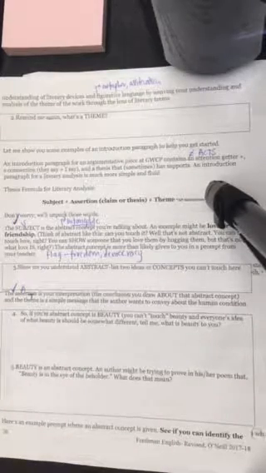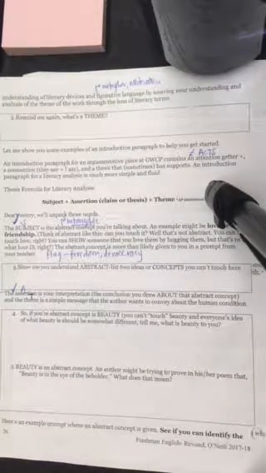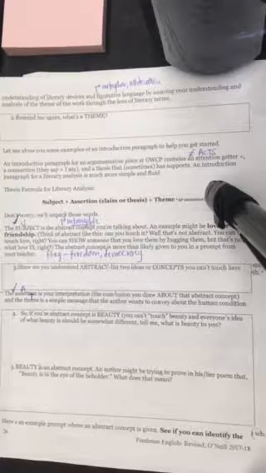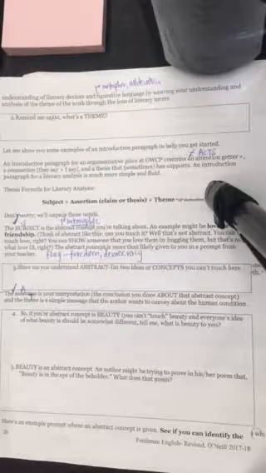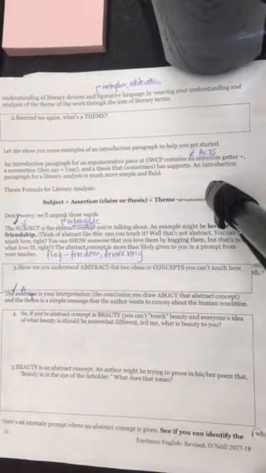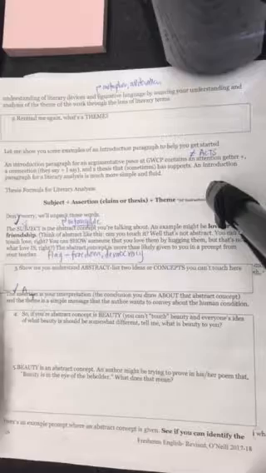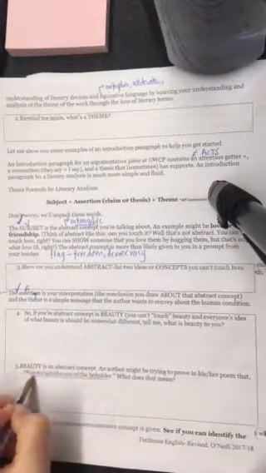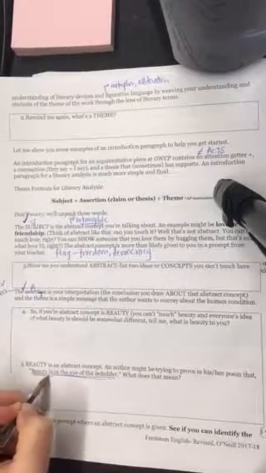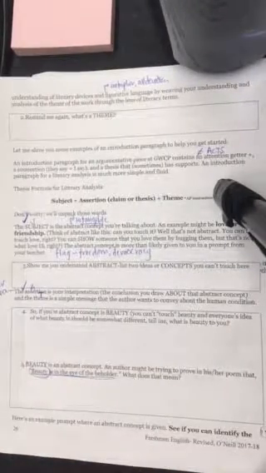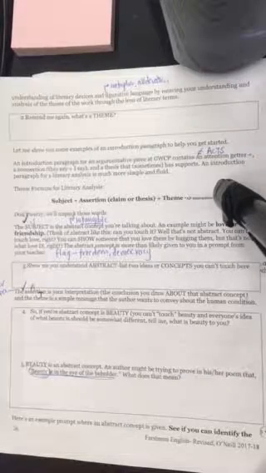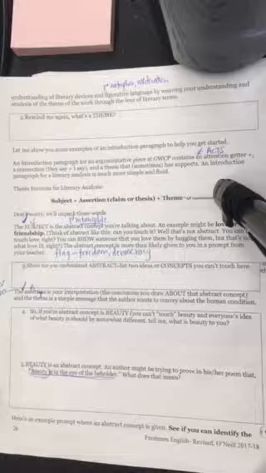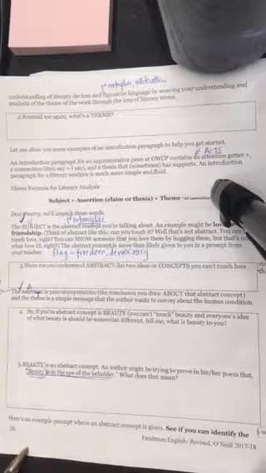Number 5, beauty is an abstract concept. An author might be trying to prove in his or her poem that beauty is in the eye of the beholder. What does that mean? So this would be a theme that you might state in your introduction, subject, assertion, theme. Beauty is in the eye of the beholder. That is a theme that has this abstract concept of beauty. What does that mean? Go ahead and pause the video and fill in what that means. I'm going to keep moving on.